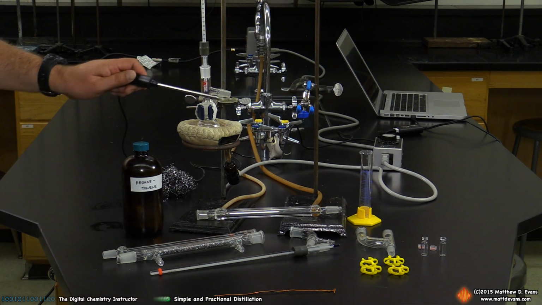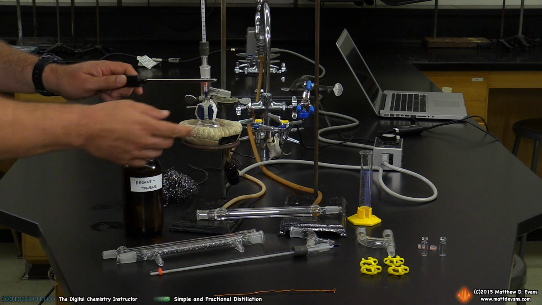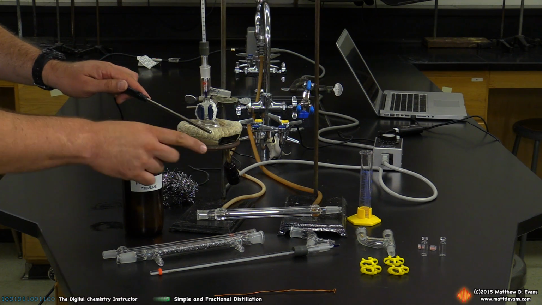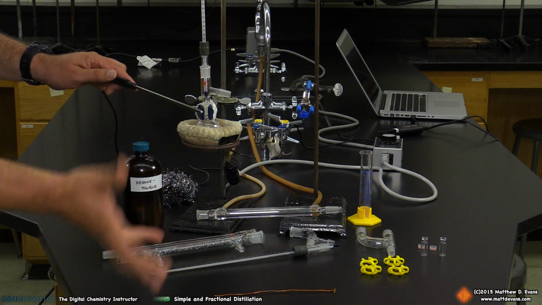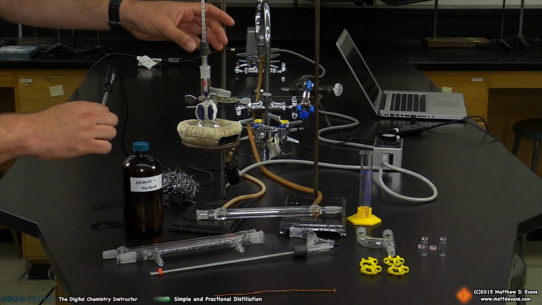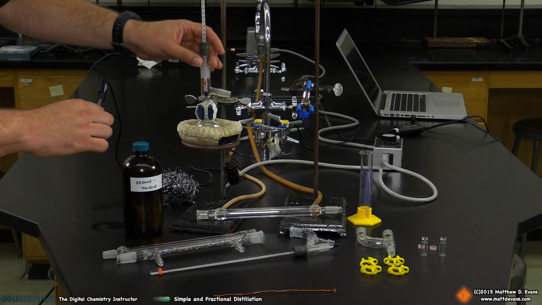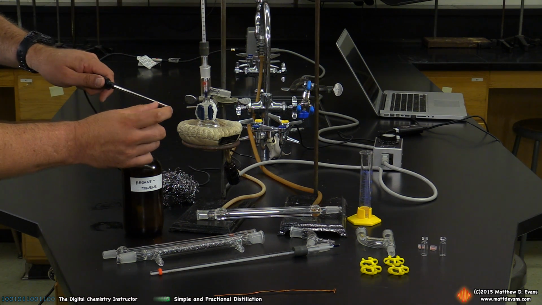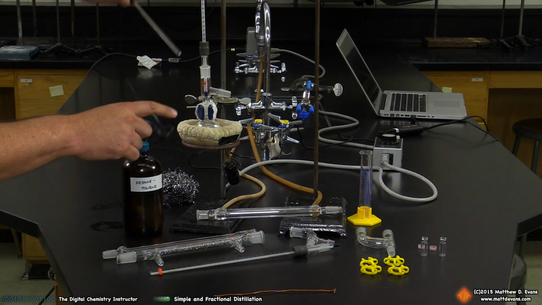Some of you may get a chance to use a digital thermometer. This is a Vernier setup. This is called a wide range temperature probe. I'm going to actually use this in the experiment, but I wanted to go ahead and show you the analog version of this setup. This is more traditional. This is kind of the fancy pants way. Now with this one, we're going to do the same thing.